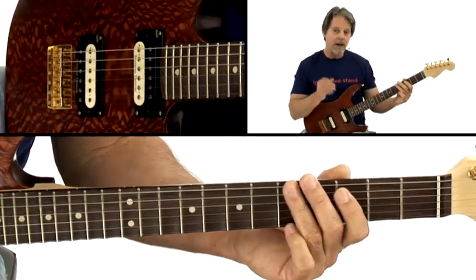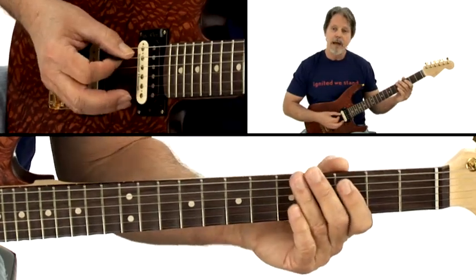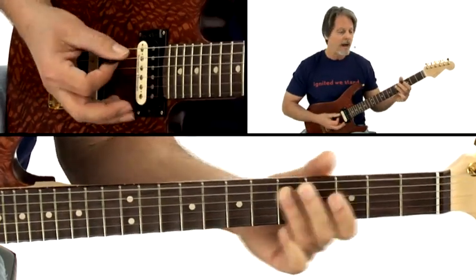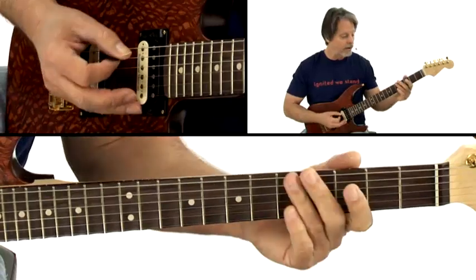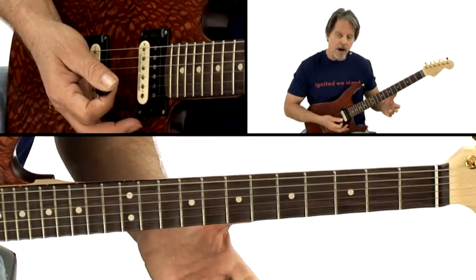And then if we look at the other 2 locations where we have a major second interval, that is a whole step, we have it between the flat 3 and the 4, and the 4 and the 5. So all we're doing here is practicing those moves all the way across the neck in those octaves.